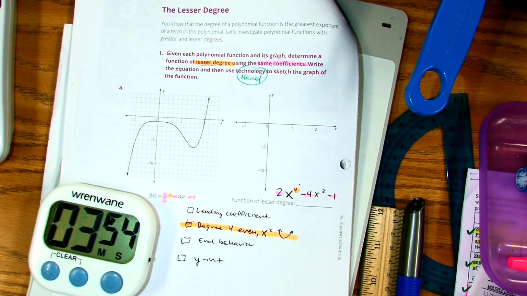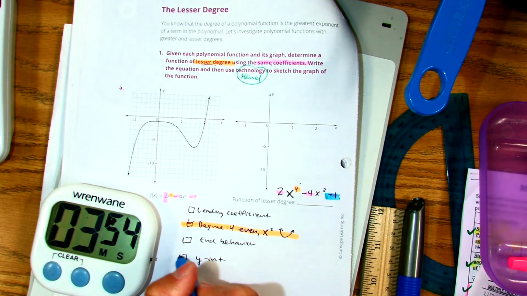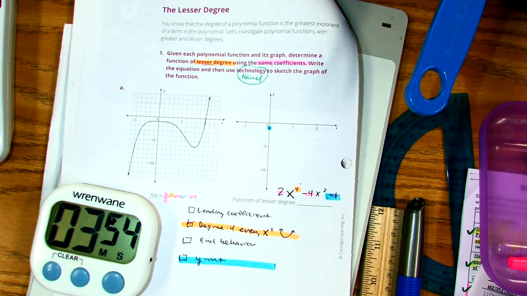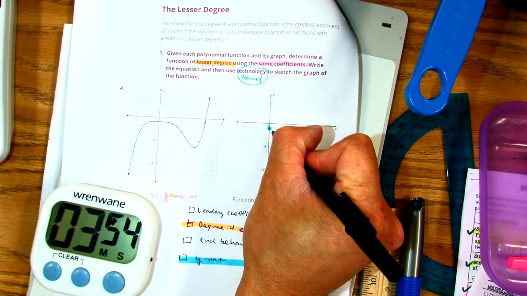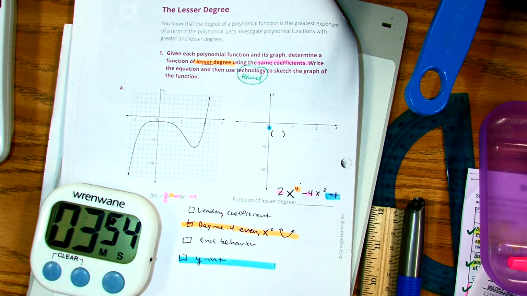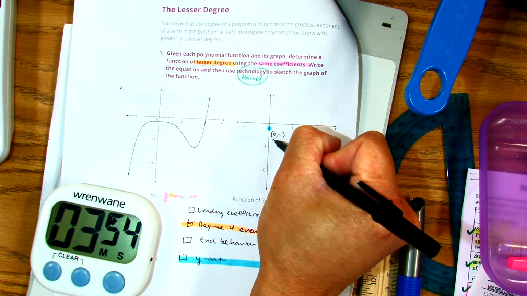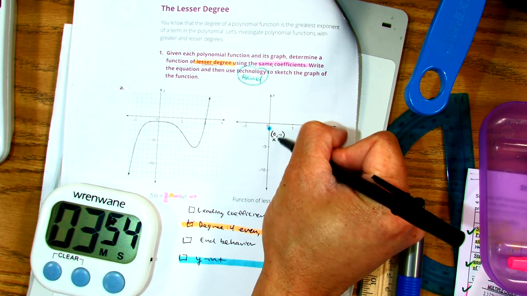Melissa D. Pick another word. Okay, what is the y-intercept? -1 is correct. That means our graph is going to cross somewhere right there. Remember, if you think about it, class, what's the ordered pair? 0, -1. That means your x value is 0 and your y value is some number.